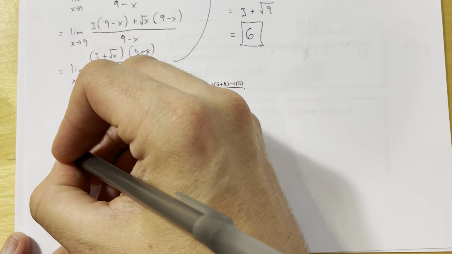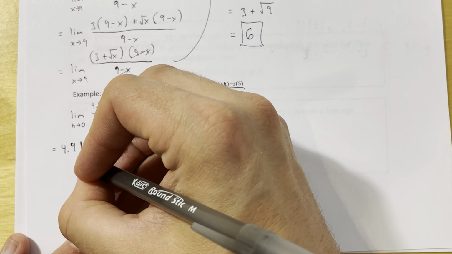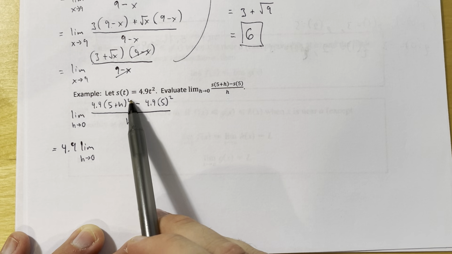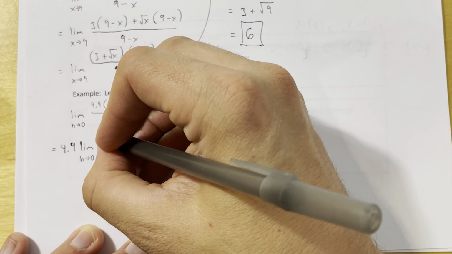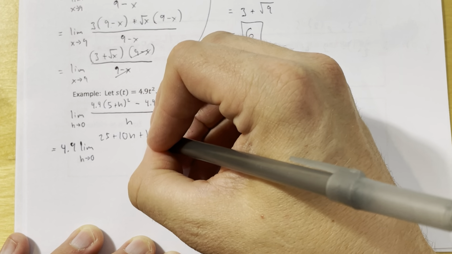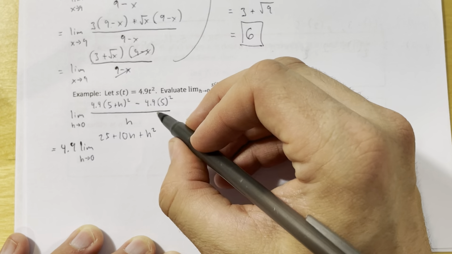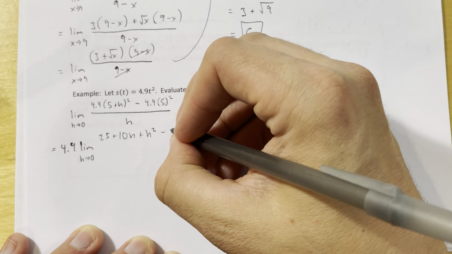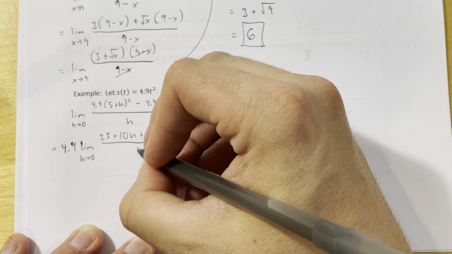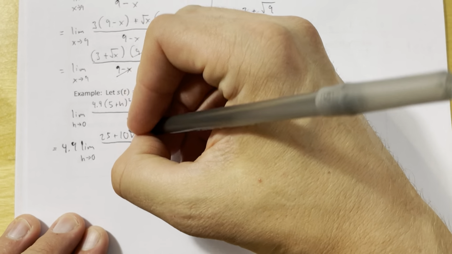This is equal to 4.9 times the limit as h approaches 0. And now the 5 plus h squared, I'm going to expand that out. That's equal to 25 plus 10h plus h squared. And then here, minus, remember we pulled the 4.9 out, 5 squared is 25, all over h. And now I'm going to simplify a few things all in one go.